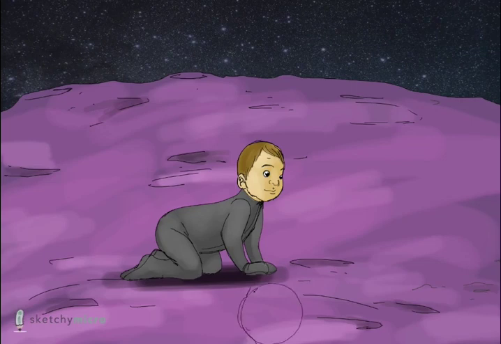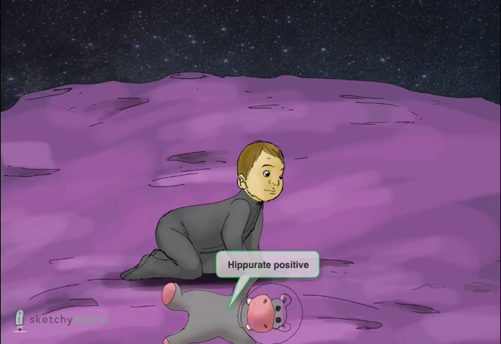Now let's give galactic baby his sidekick, this stuffed animal. Notice it's a hippo. This is to indicate that agalactiae has a positive hippurate test, which means it hydrolyzes sodium hippurate. This is just a random fact that can come up on a test, and for the most part you'll only see it mentioned when talking about Group B strep.